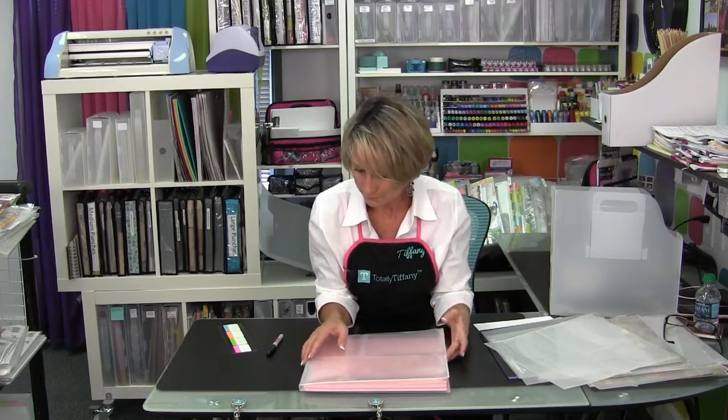Again, if you're using the scrap rack, you can put them into scrap rack pages right in the category. You can use a file folder in your paper storage boxes to organize scraps right in with a color or theme or sentiment that they belong in right in your paper storage boxes as well.